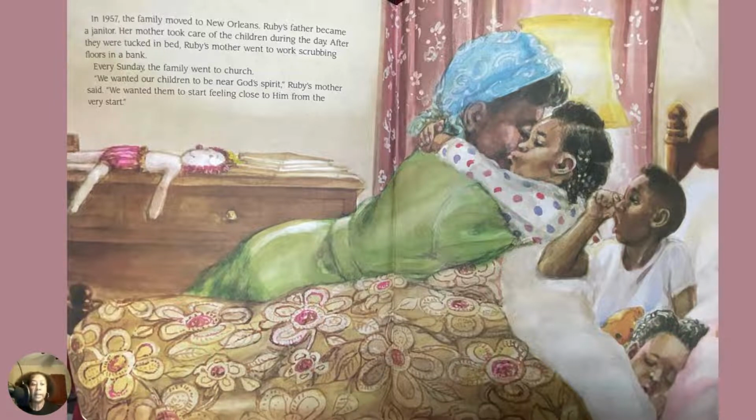Every Sunday, the family went to church. "We wanted our children to be near God's Spirit," Ruby's mother said. "We wanted them to start feeling close to Him from the very start."